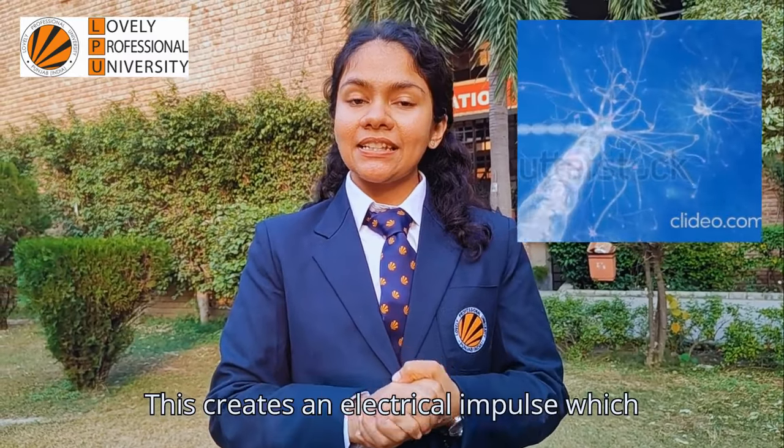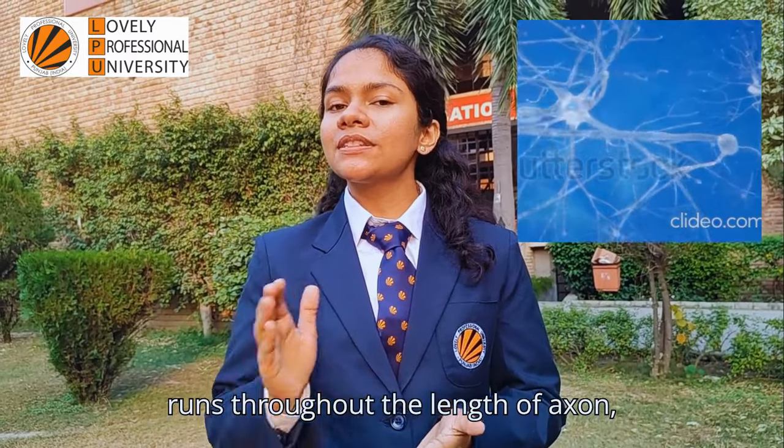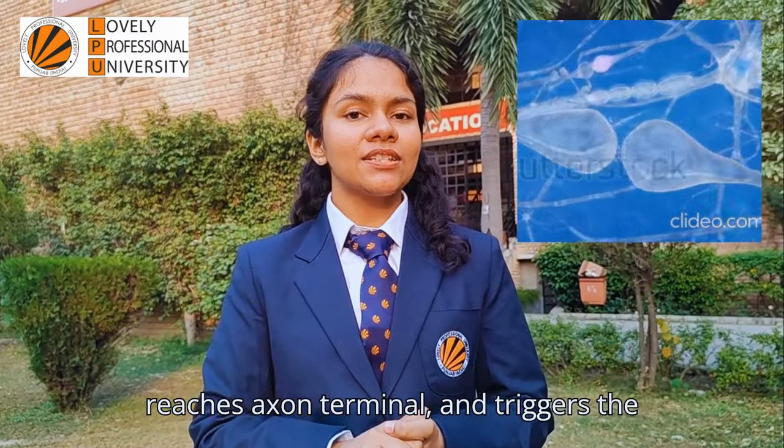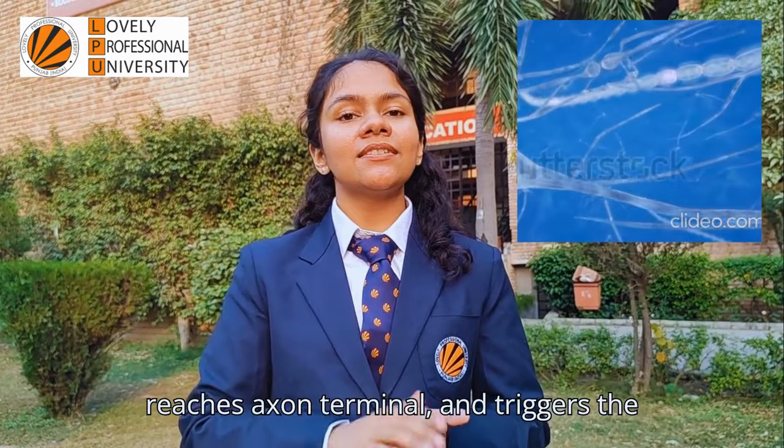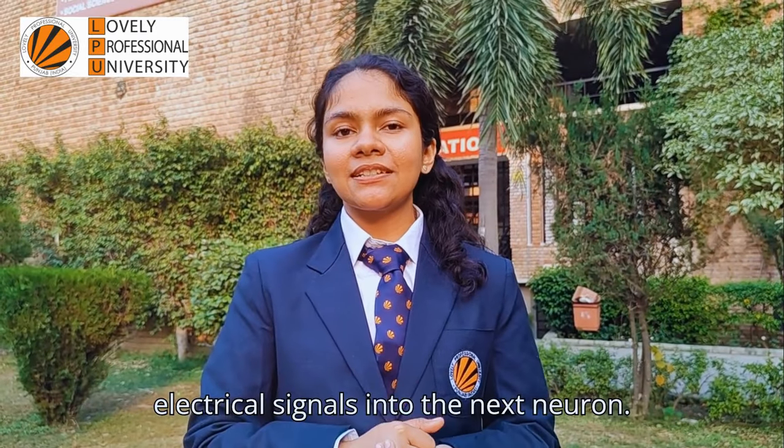This creates an electrical impulse, which runs throughout the length of axon, reaches the axon terminal, and triggers the release of neurotransmitters into the synaptic cleft. That is, in a neuron, electrical signals are converted into chemical signals, and back into electrical signals in the next neuron.